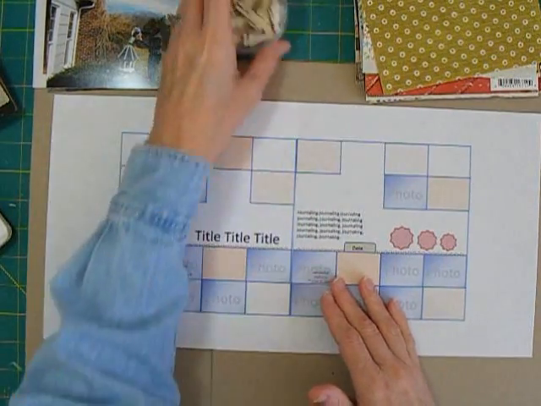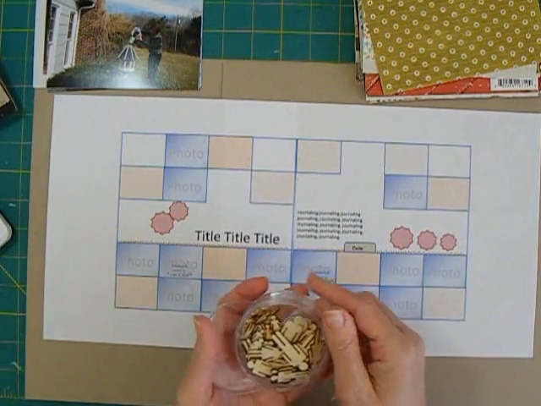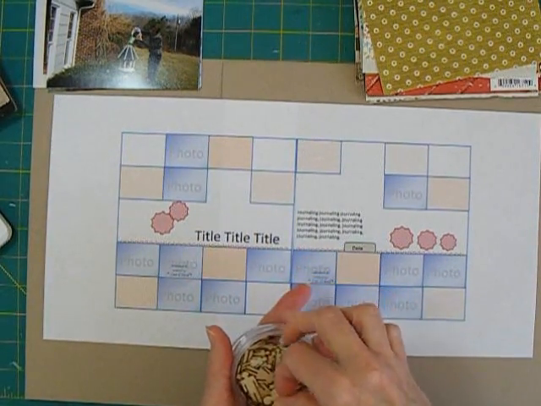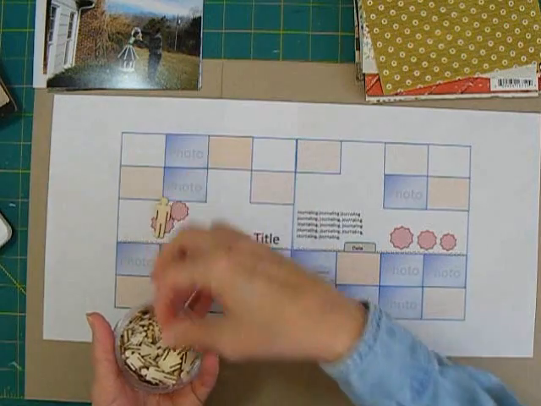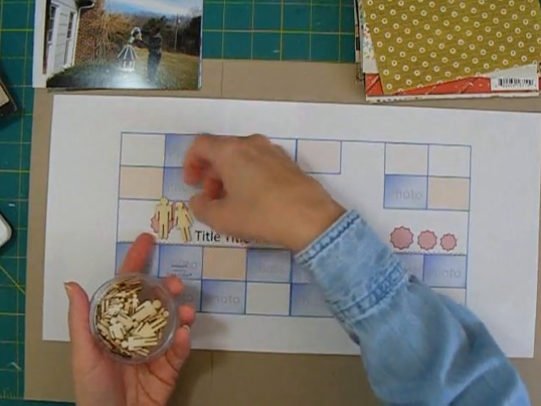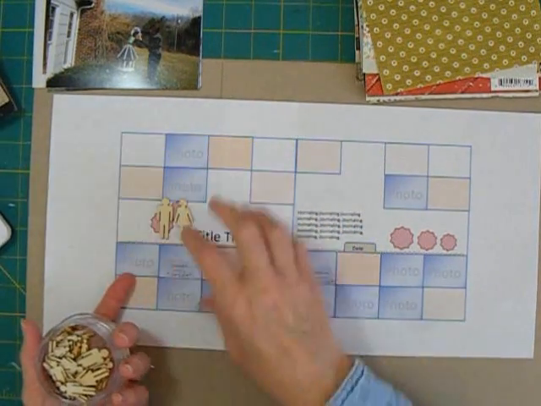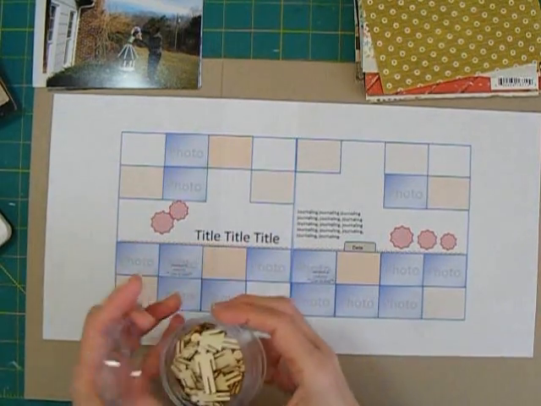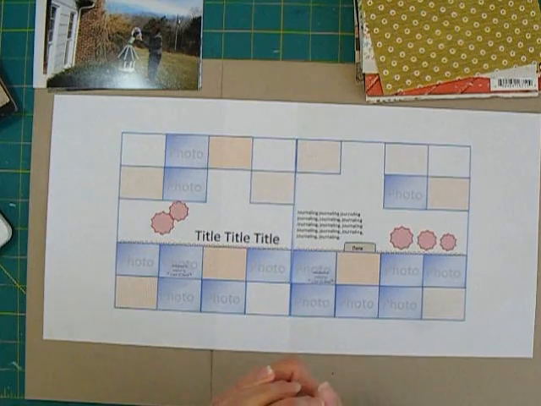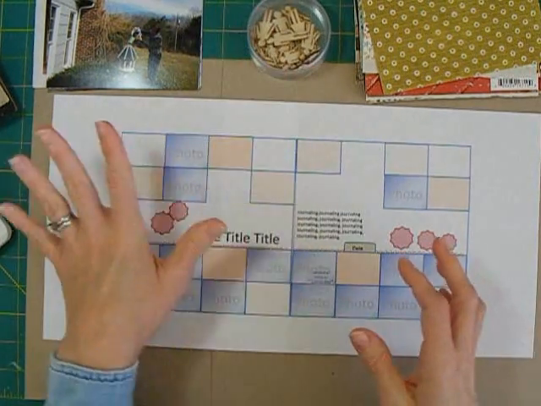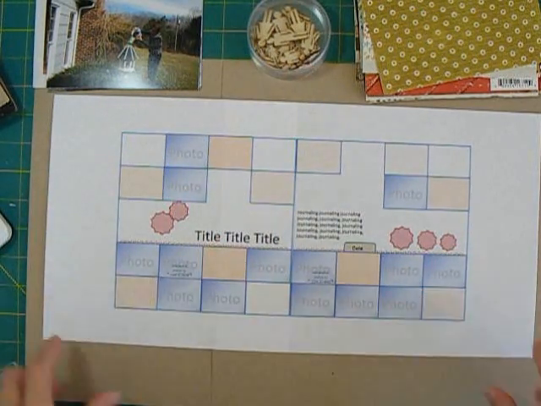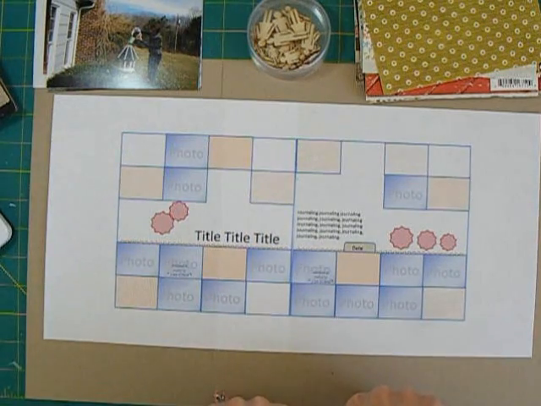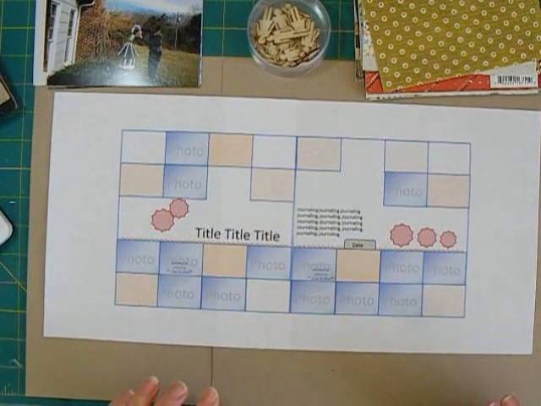I also know that I want to use my little people again this time. I'm going to create a vignette over here next to the title with 2 of the largest people wood veneer pieces from Studio Calico, and then maybe some conversation bubbles around those. So those are some things that I have planned for the page, and I'm going to get my photos cropped and some papers cropped and come back and start assembling this on craft cardstock.